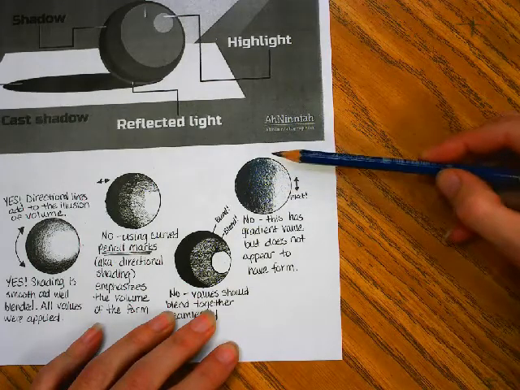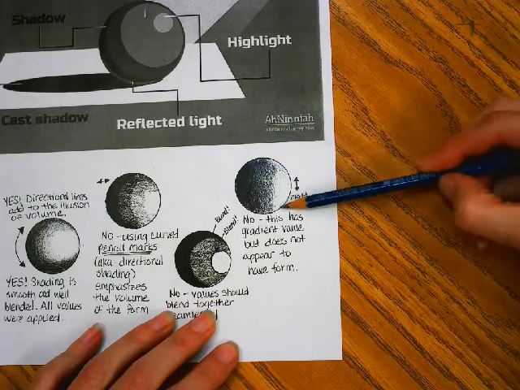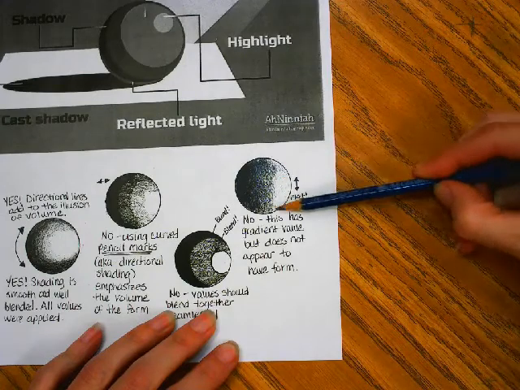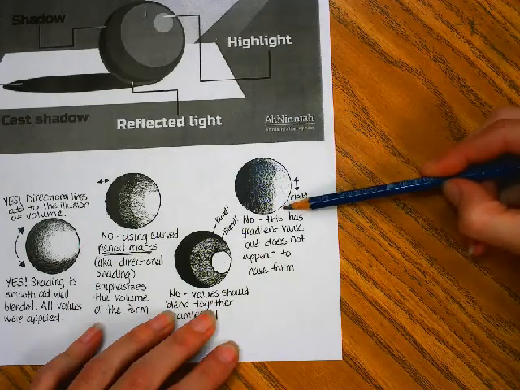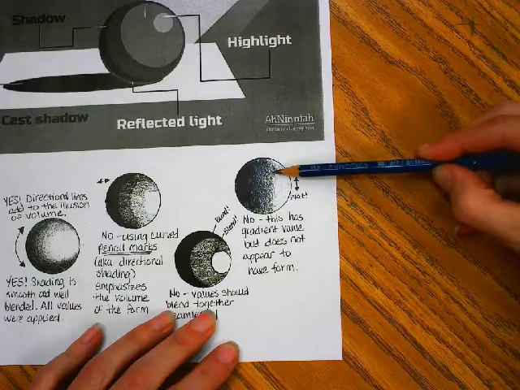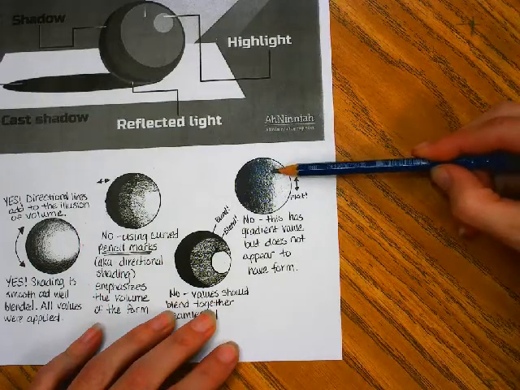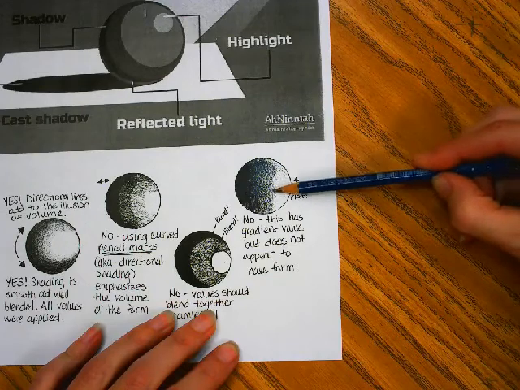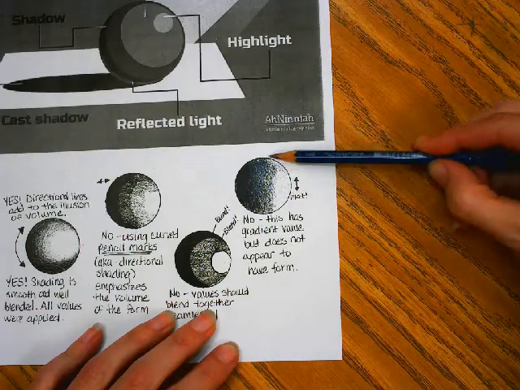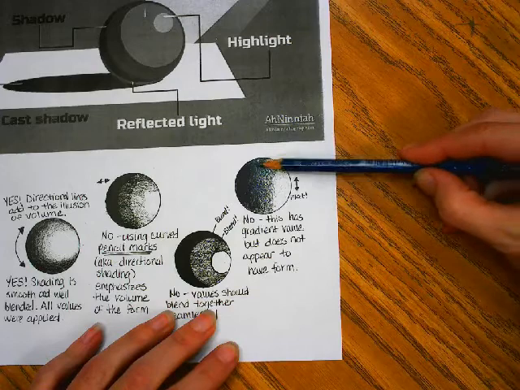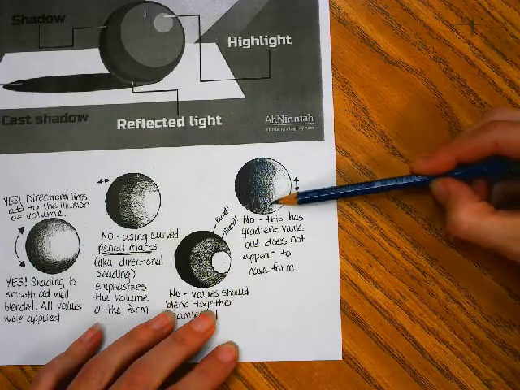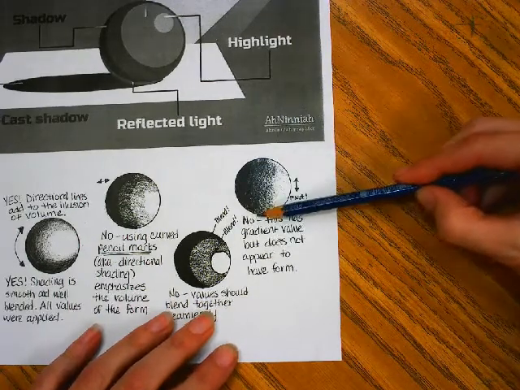You want the curved shape going around the sphere to make it look like the light is actually hitting it and it's three-dimensional. So remember, if your shape is a sphere, you want a sphere-shaped, or circular, highlight. You want curved shading that goes around to create your transitional light and your core shadow.